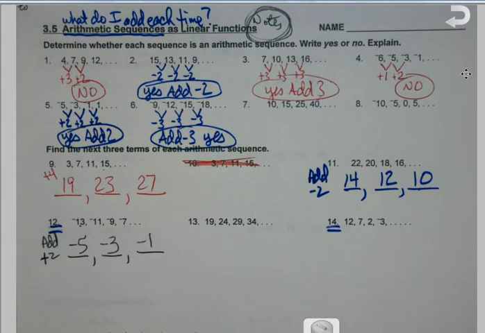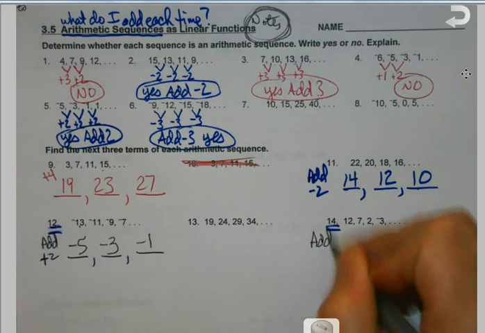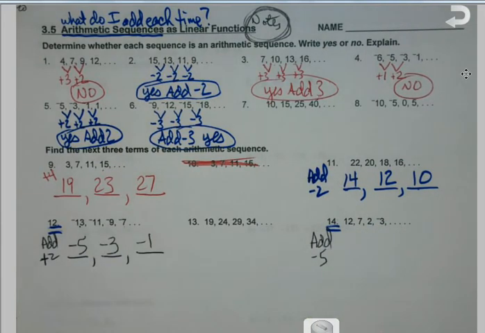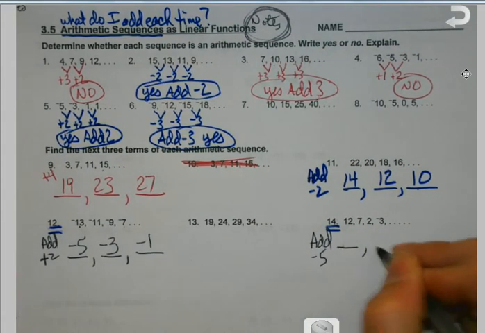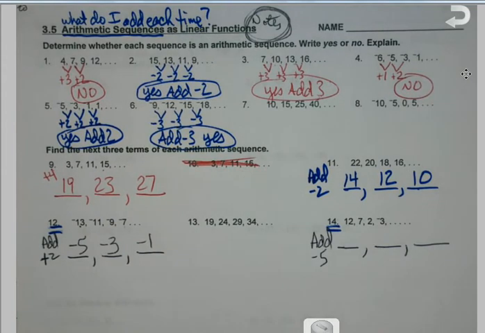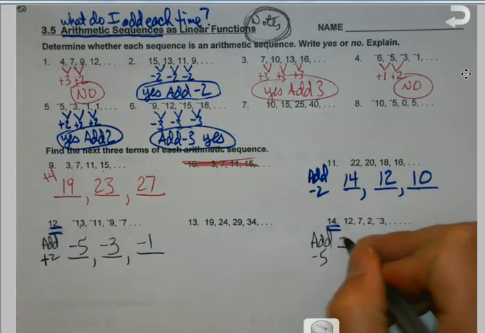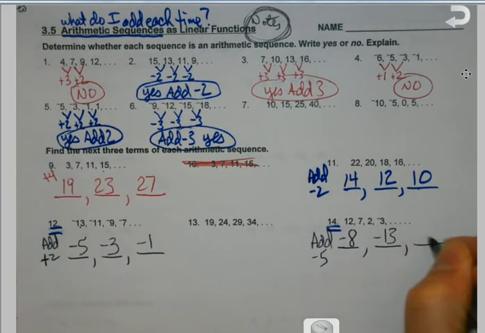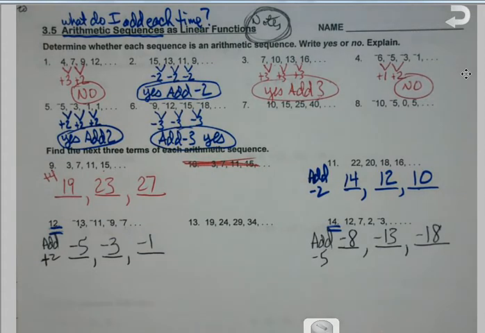Last one here, 14. It's minus 5. Okay. Minus 5 or add negative 5. I don't care which way you look at it. You can either minus 5 or you can add negative 5. What would those next 3 numbers be? It's negative 8, negative 13, and negative 18. Okay. I keep taking that 5 away or adding negative 5.